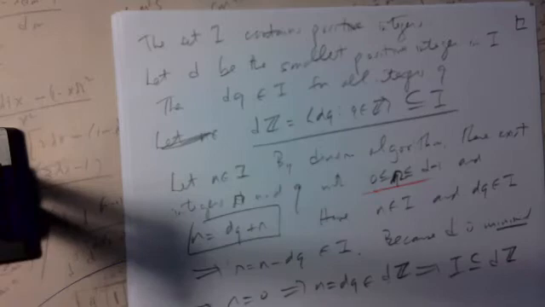And N is any element in I, so I is contained in DZ. So we have DZ contained in I and I contained in DZ. Therefore, I equals DZ. And that's the end of the proof. So this is one of those things that you cannot walk away from Math 314 or Math 615 not knowing. This is one of the basic proofs in all of mathematics.